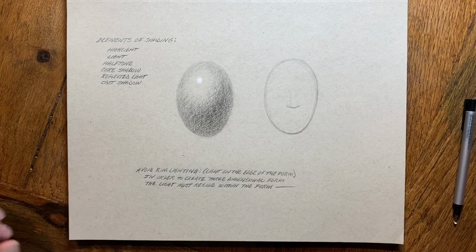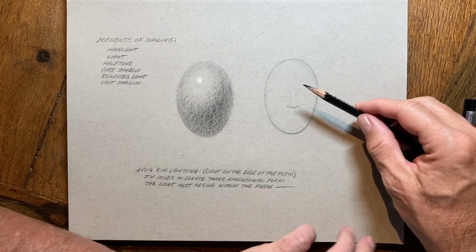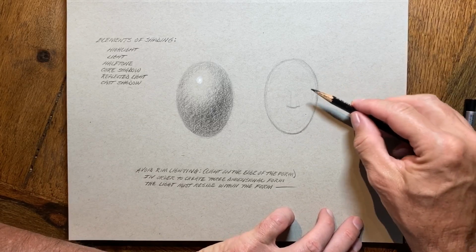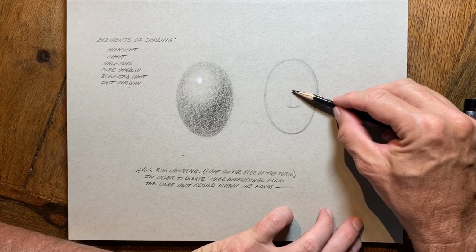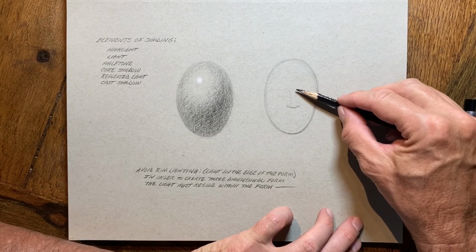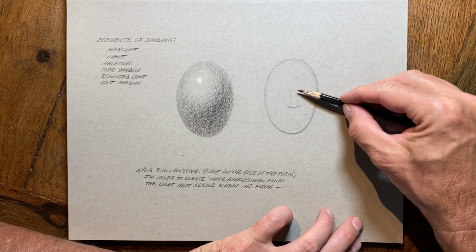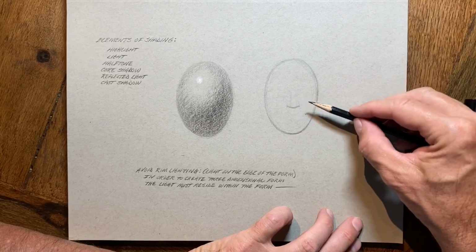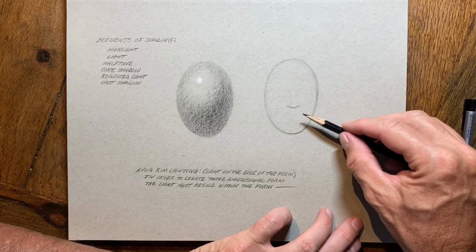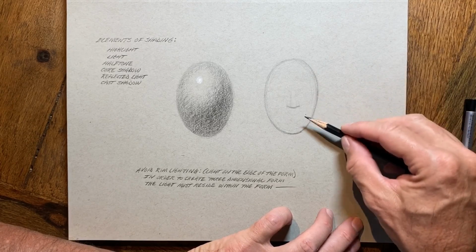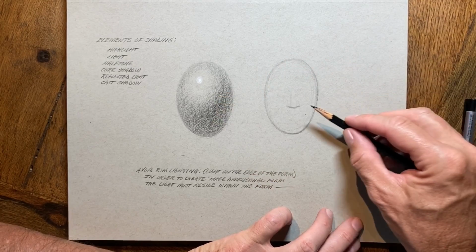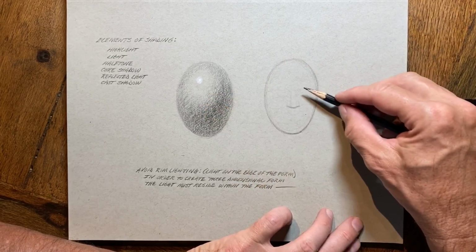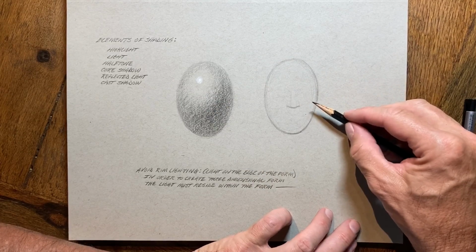Okay, so next step, we're going to move over here. We'll do a second egg-shaped oval. But we're in the middle section here, in our middle third. I'm going to add, just very subtly, a nose. We won't add any of the other features, but I want to add a nose just to show a slight transition from the egg-shaped oval to adding one of the features.